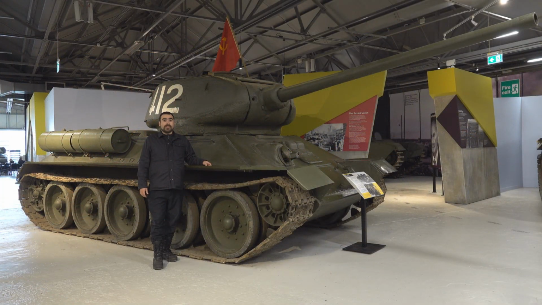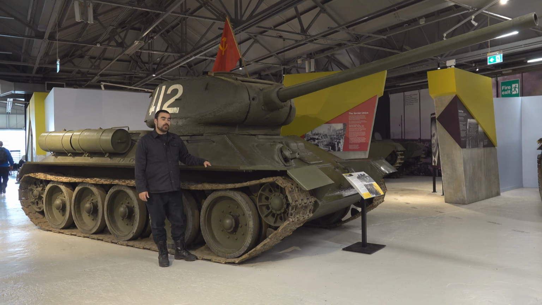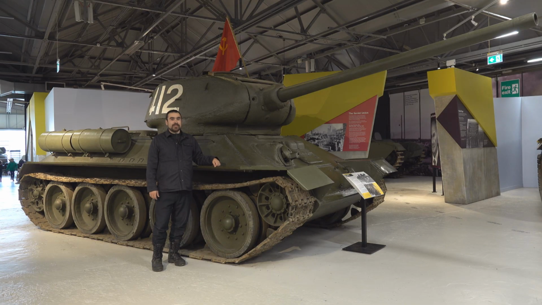Another element of naval influence or naval involvement with tanks in World War II is reflected with this vehicle. This is a T-34-85. Now, ordinarily I would have chosen to film next to the T-34-76, which is in another one of the halls. Unfortunately, that T-34-76 was captured, so it has swastikas daubed on the side of it, so yeah, that's not going live.